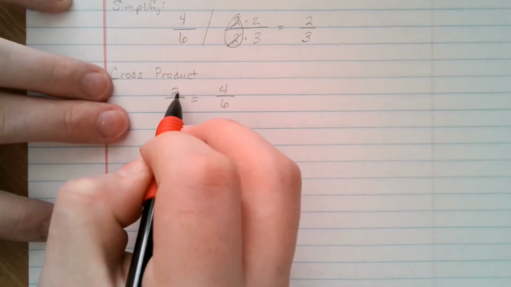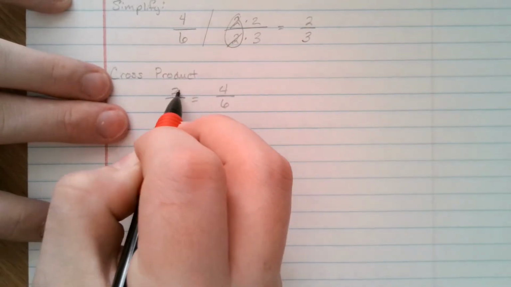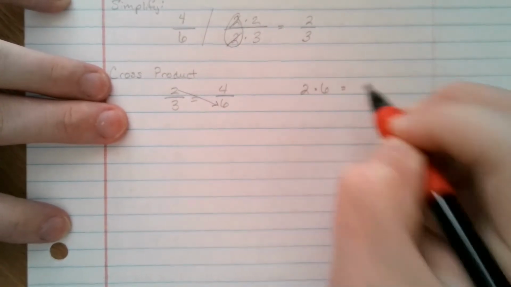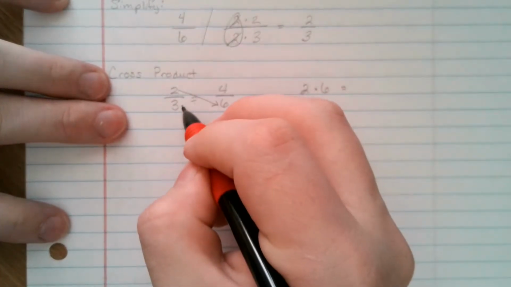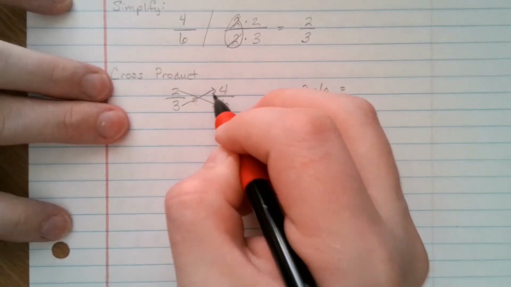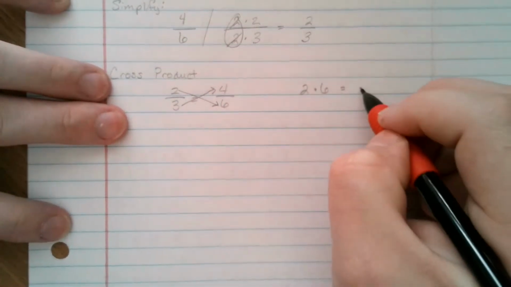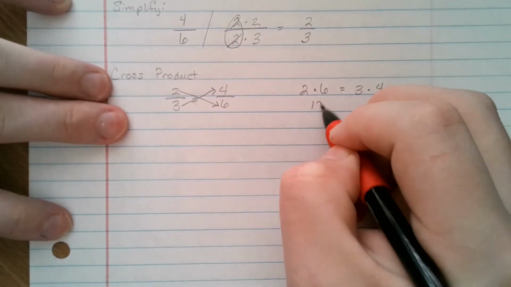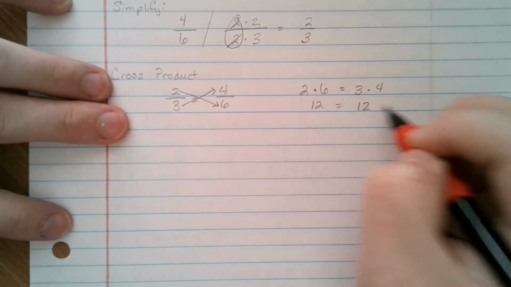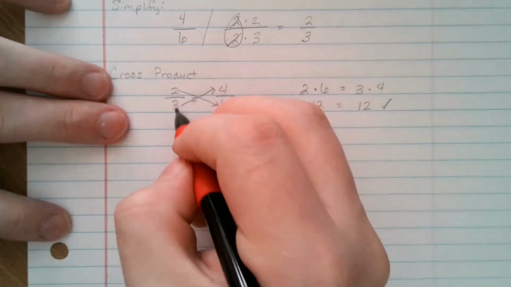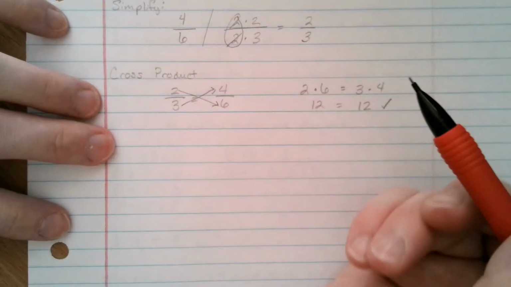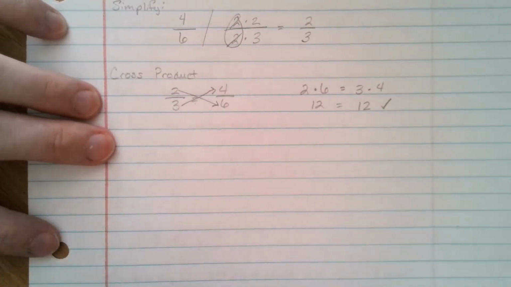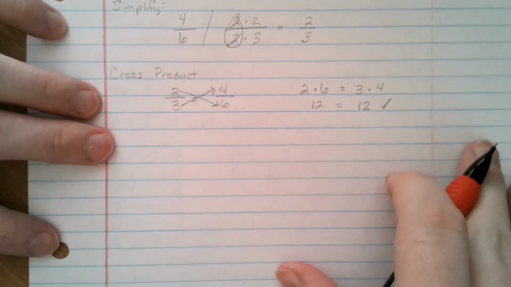So a cross product is when you take the numerator of one multiplied by the denominator of the other, so that'd be 2 times 6, leave that equal sign there, and the denominator of the first times the numerator of the second, 3 times 4, 2 times 6 is 12, and 3 times 4 is 12. Since they are the same, they are equivalent.